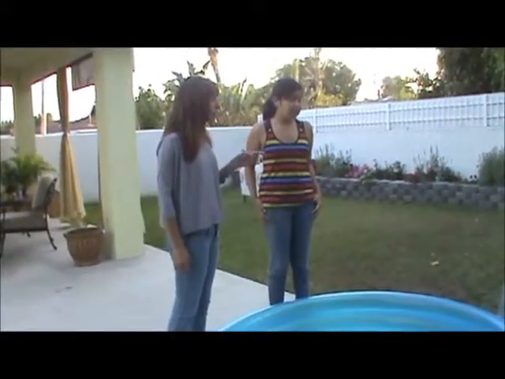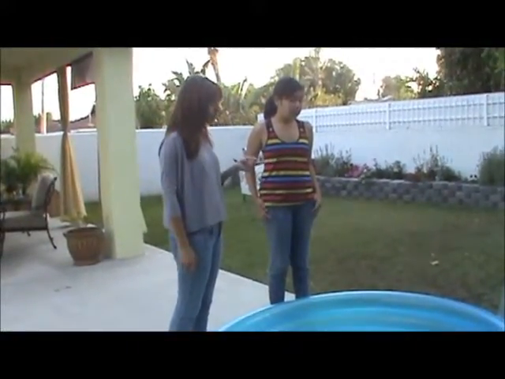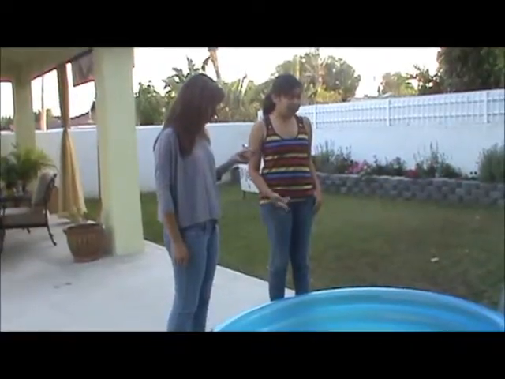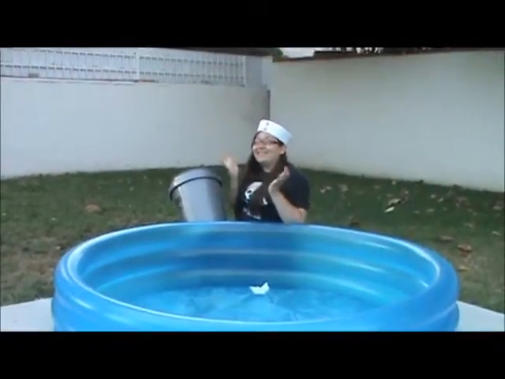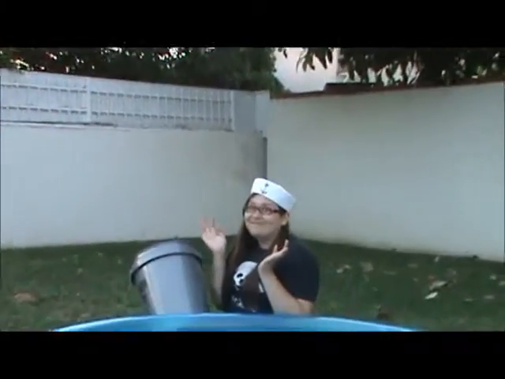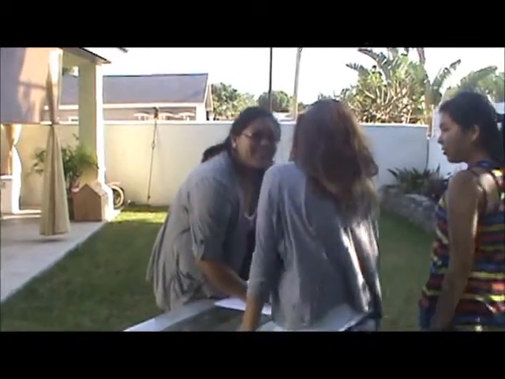Well, we can calculate the volume of the bucket to see how much water it holds. And then we can calculate the volume of the pool to see how much water we need. Great idea! Let's find the volume! Hey Alexia. Hello. Let's find the volume of the pool now.